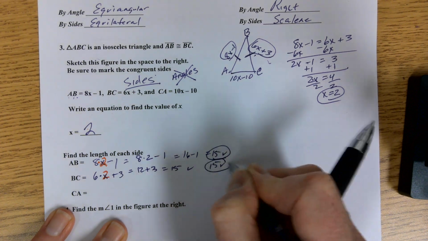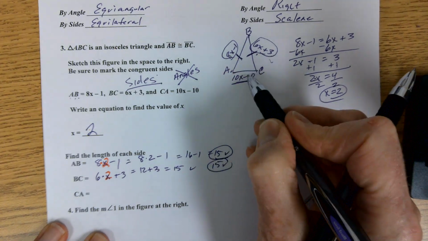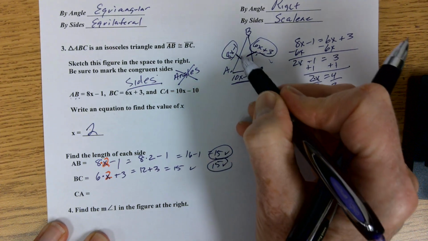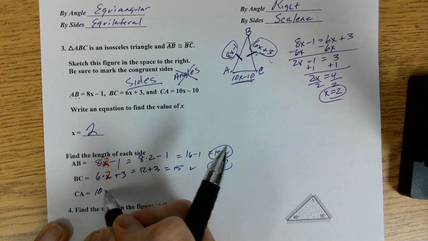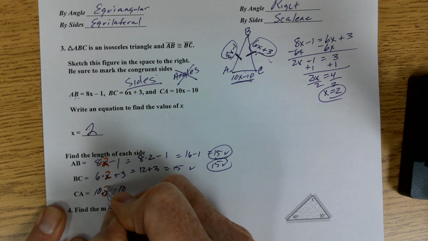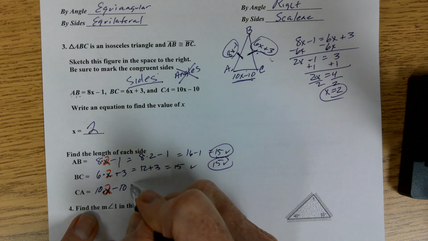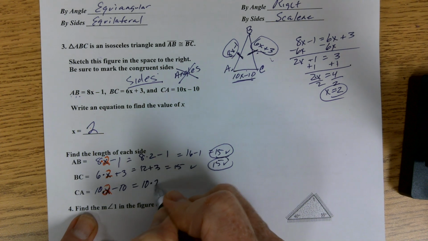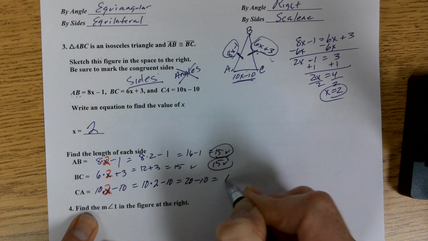Okay, 15. And then the length from C to A, we're not given that all 3 are equal. Only the 2 legs are equal, so I'm going to have to go ahead and do that. 10x minus 10, this is multiplied. My x again is equal to 2, so I'm replacing the x with a 2. So I'm going to say 10 times 2 minus 10, 20 minus 10, so that length is 10.